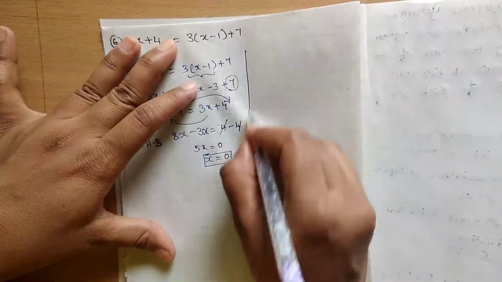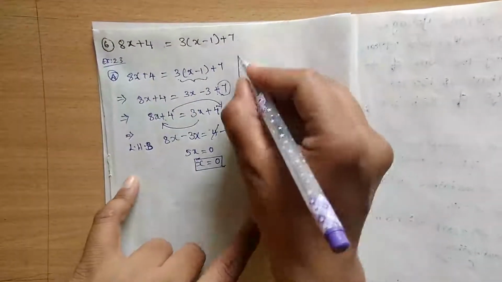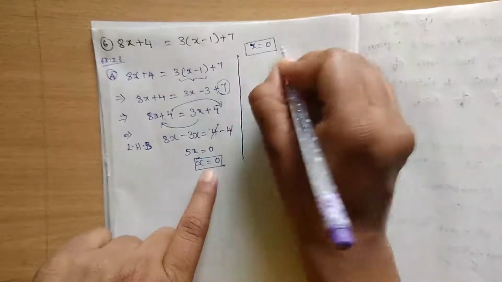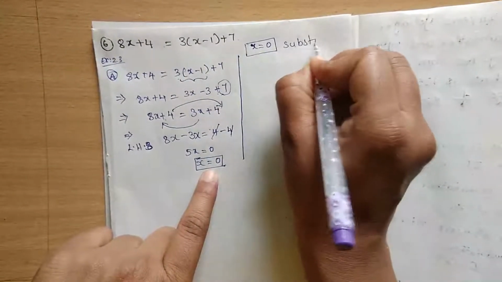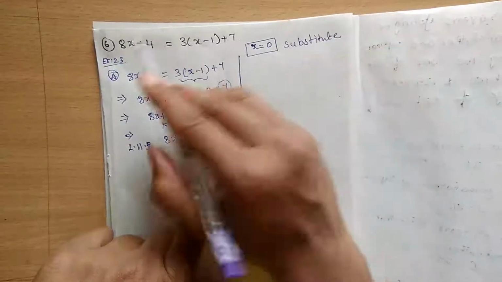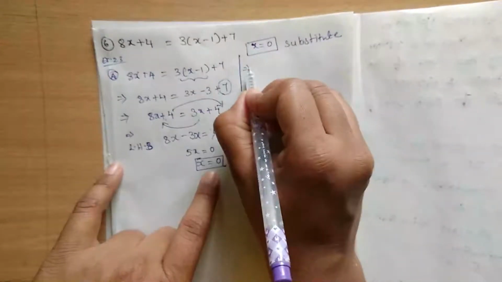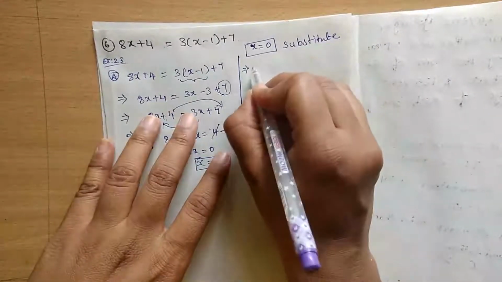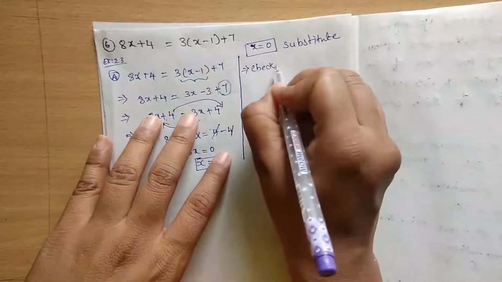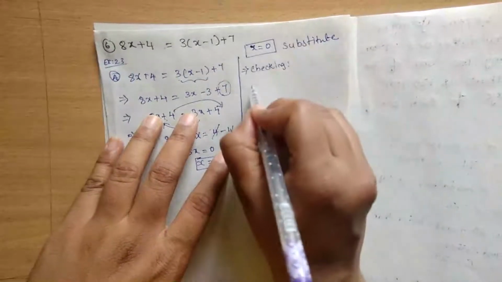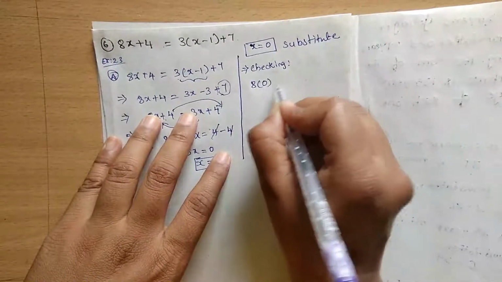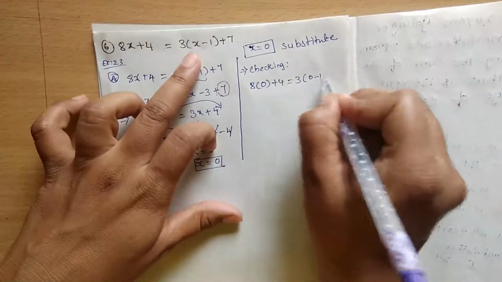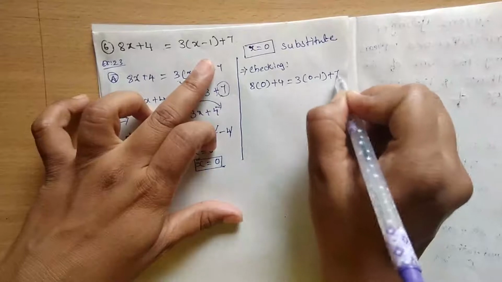Now we have to check the LHS with the RHS with the value of x equal to 0. So we have to substitute it. Substituting the value in LHS and RHS, we get the answer. We have to check that LHS is equal to RHS. So the checking procedure: 8 into x, where x equal to 0, plus 4 equal to 3 into (0 minus 1) plus 7.